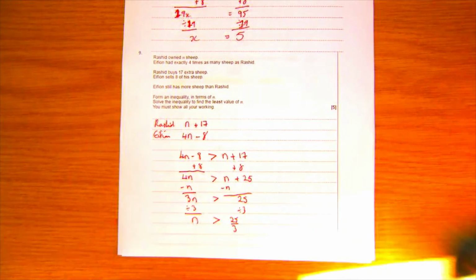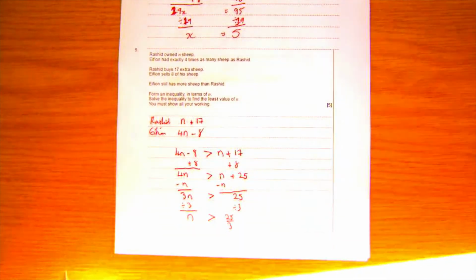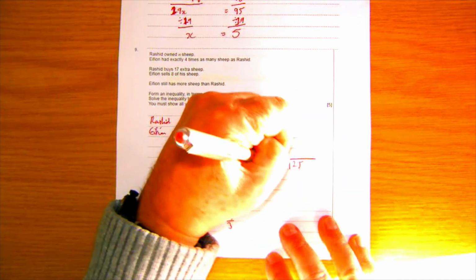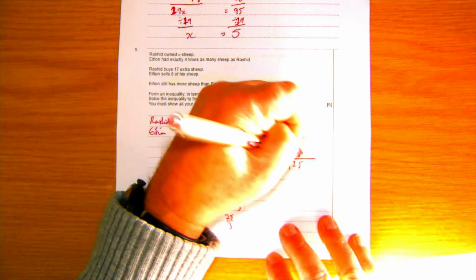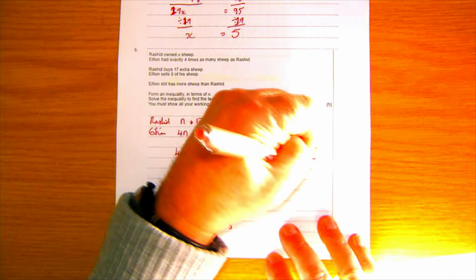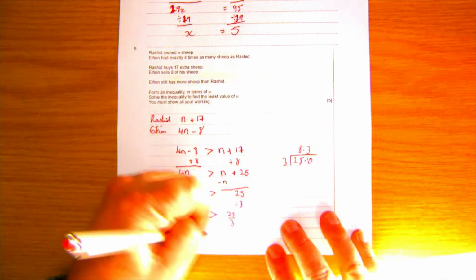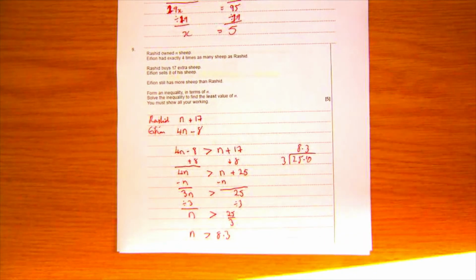Well, 25 over 3, let's assume this is on a non-calculator paper. So let's do 25 divided by 3. That's going to be 8, remainder 1, 0.3, and so on. So that means n has to be greater than 8.3 sheep.